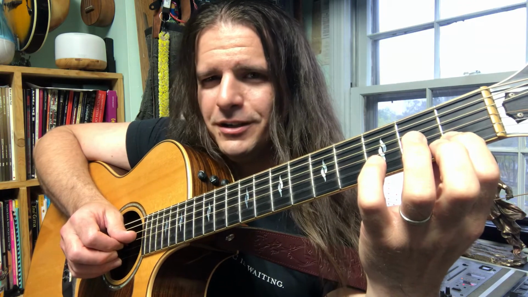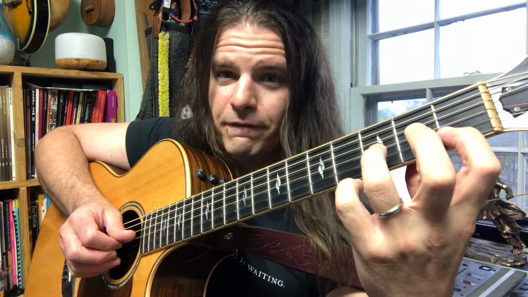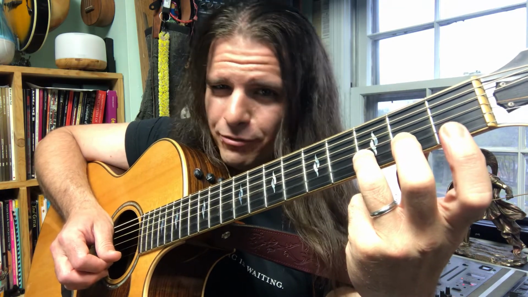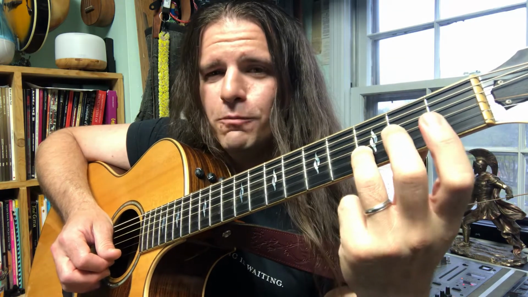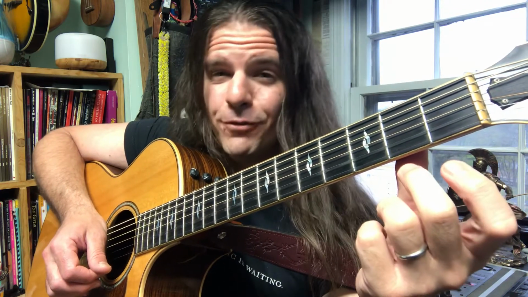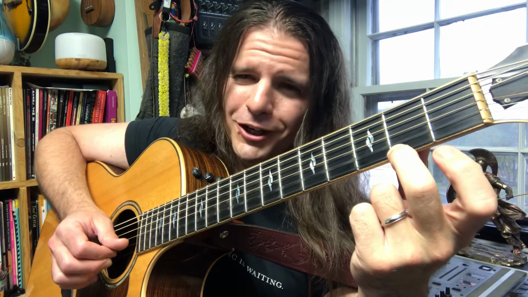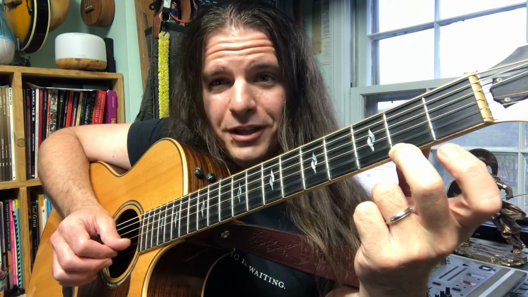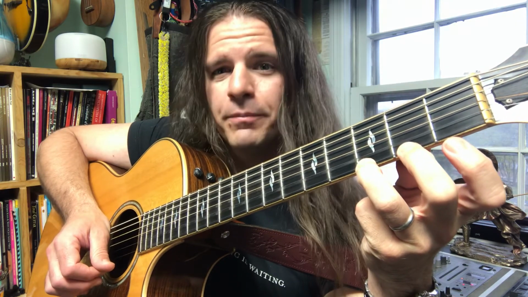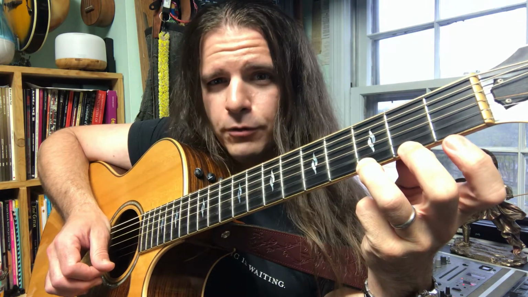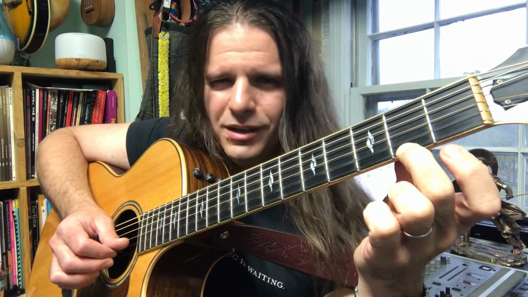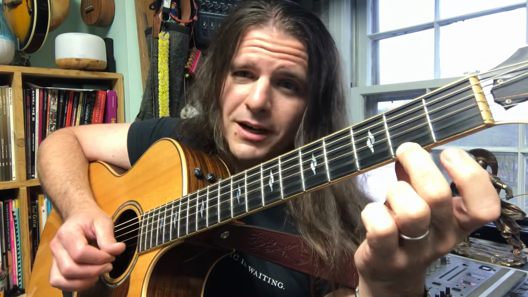C, 2, 3, 4. Third fret on that string. D, 2, 3, 4. Next string open. E, 2, 3, 4. Second fret on that string. F sharp. 2, 3, 4. Third finger now. G, 2, 3. We're going to go backwards next. 4. Second finger. F sharp. 2, 3, 4. Same string open now.